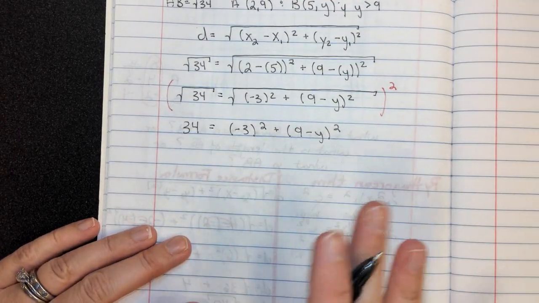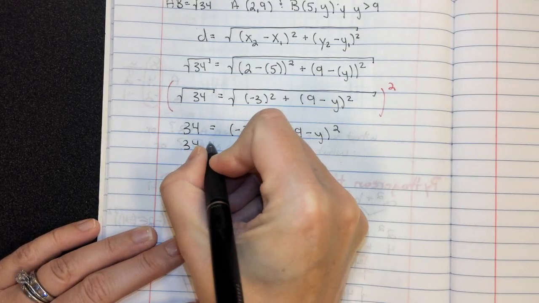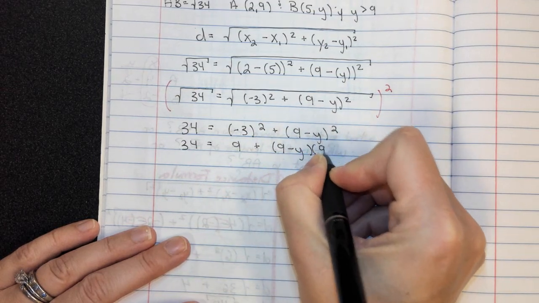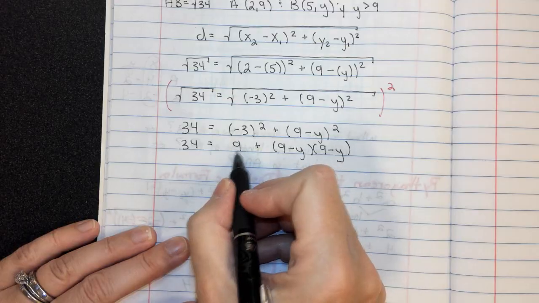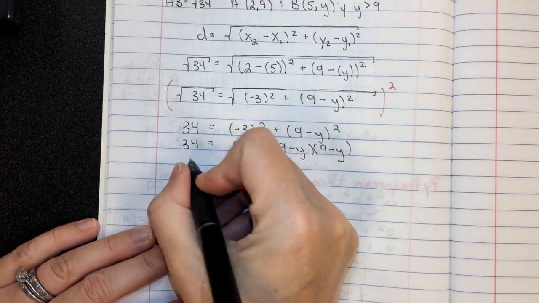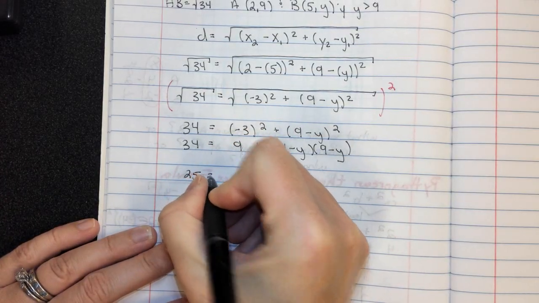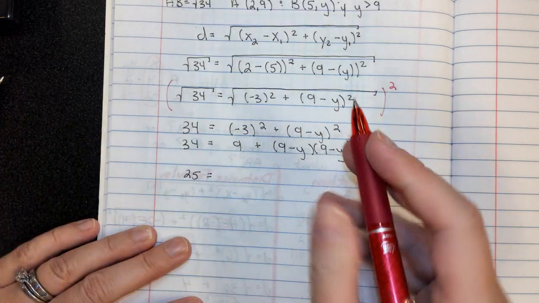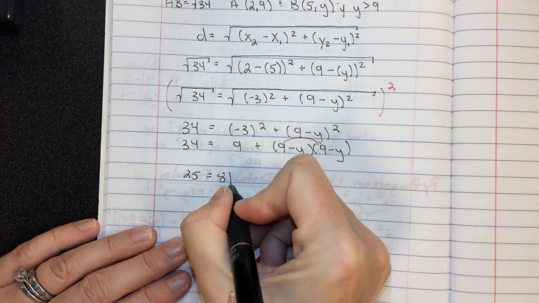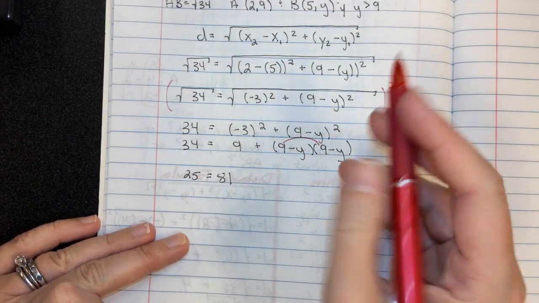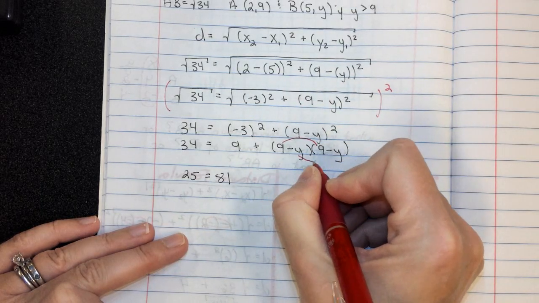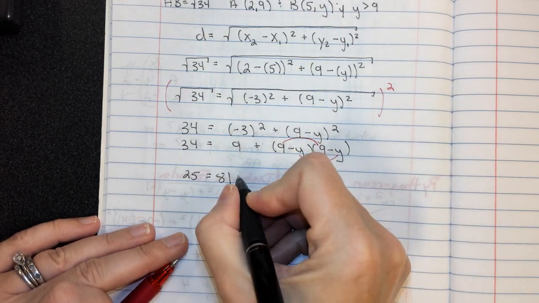Alright, so this looks a little bit more manageable. I can keep moving on. 34 equals 9 plus, and I'm going to break this apart now so we can do our FOIL. When I move that 9 over, I'm going to have 34 minus 9. That's going to give me 25, equals. Now remember, I'm going to do first, so that's going to give me 81. I'm going to do last, my last, plus y squared.